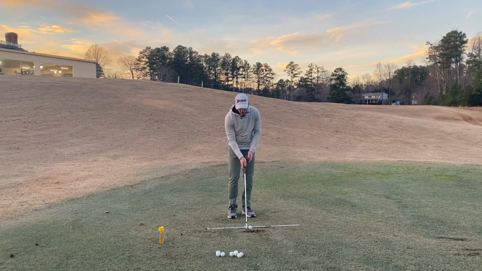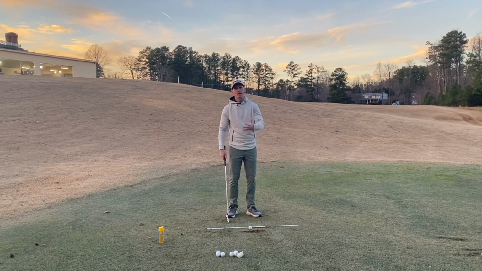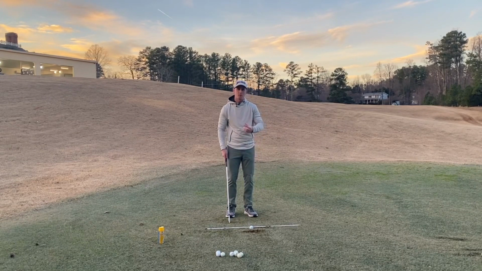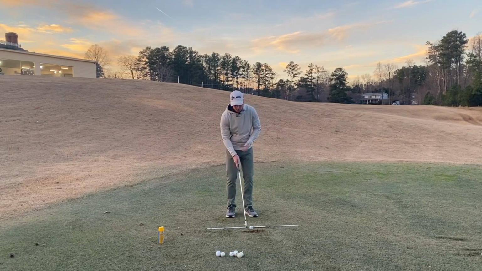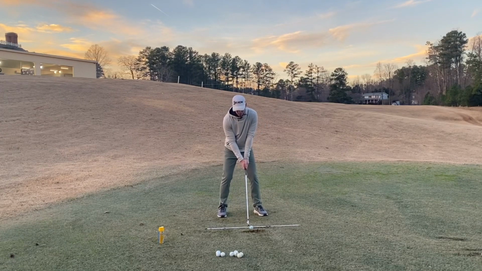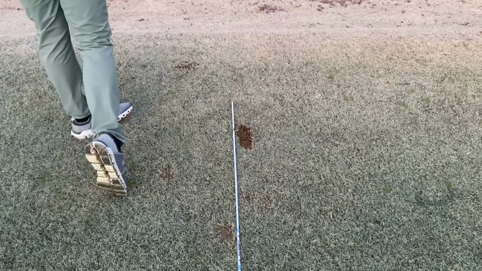So in the event I come in favoring more the toe side, I'll have feedback. I would have hit the stick at that point. So again, we're after the same goal here, centerness of contact. We're just using a different tactic to help us get there a little bit. So we're going to hit one with an alignment stick, for me just on the inside part, again trying to work the contact point out of the toe and more into the center.